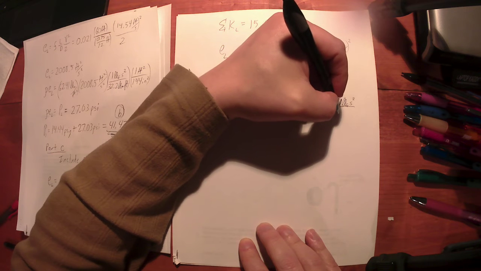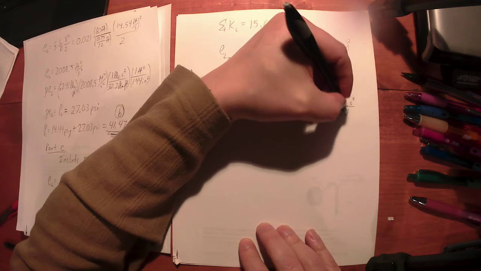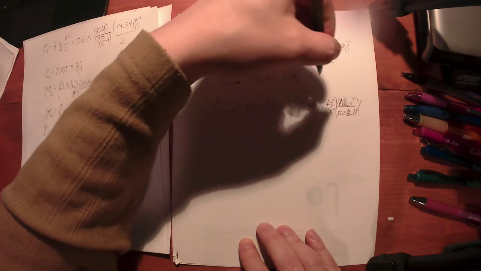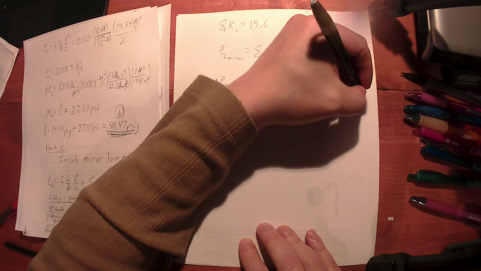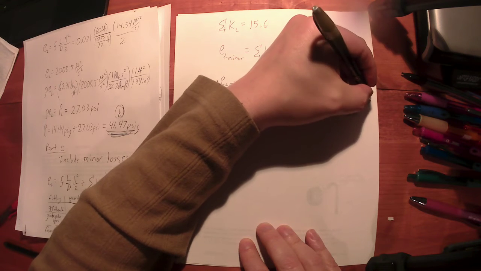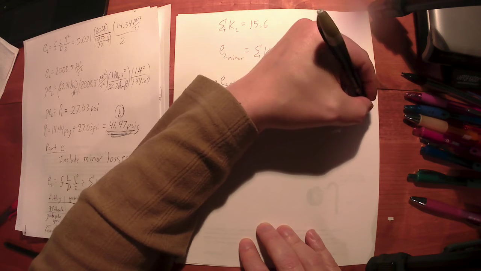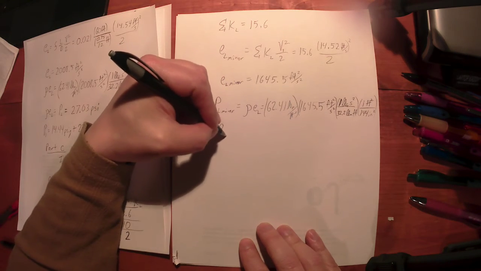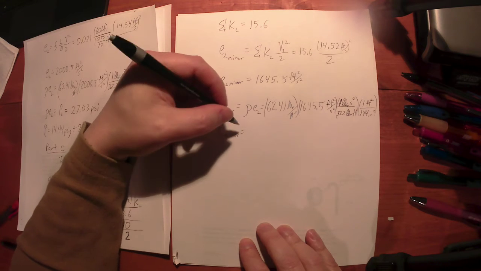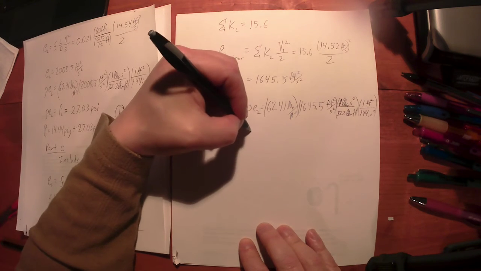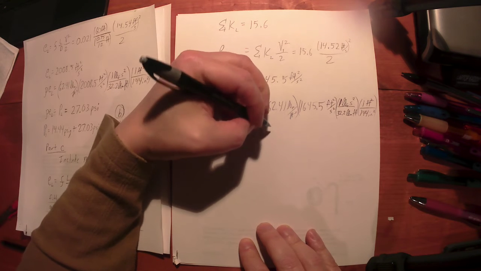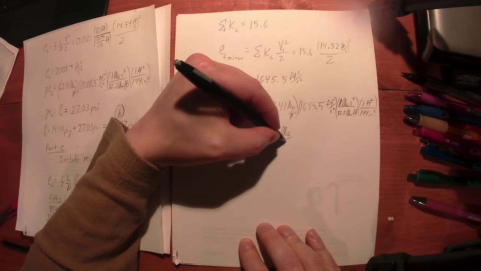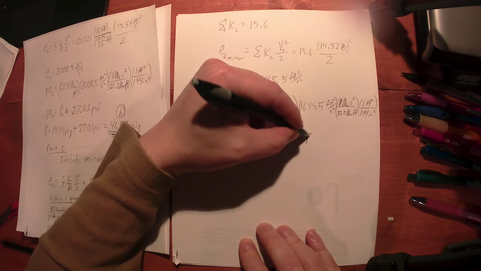There's 1 pound force second squared for every 32.2 pound mass feet. That leaves pound force per foot squared. Let's get rid of the feet squared: for every square foot, there's 144 square inches. That leaves us with PSI, which is what we want. So the minor loss is going to be, on my spreadsheet, 22.15 pound force per square inch, or PSI.